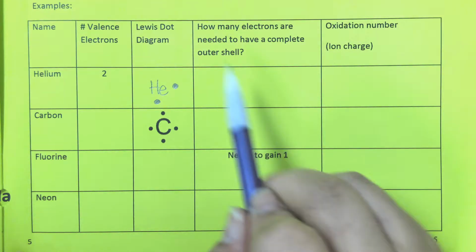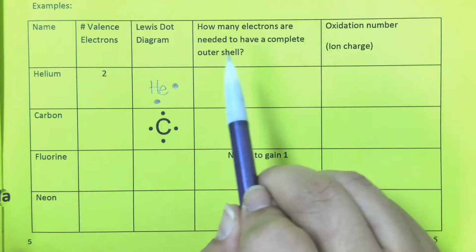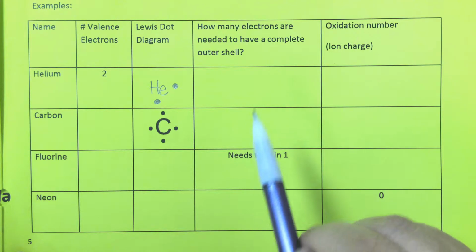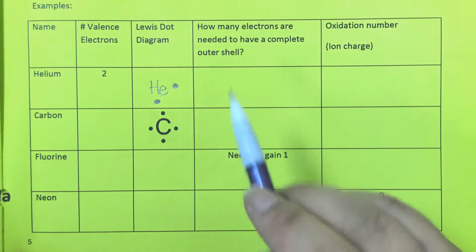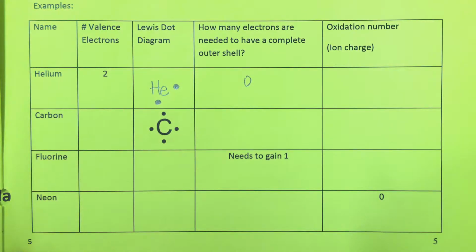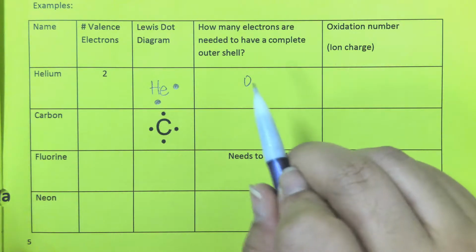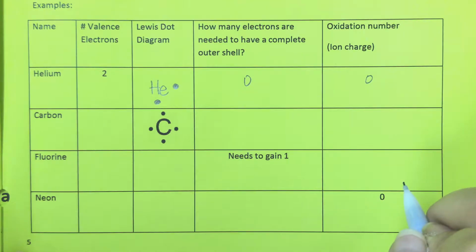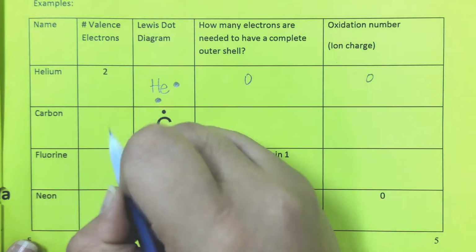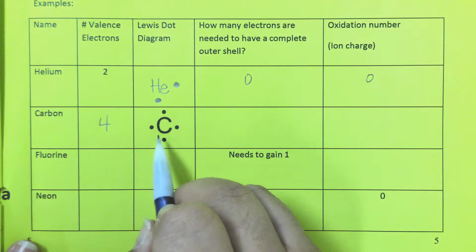So next question, how many electrons are needed to have a complete outer shell? Well, remember, helium is the exception, so it only needs 2. So how many more do you need? 0. I don't need any more. So what's your oxidation number or your charge going to be? 0. Carbon is in group 4A, so it has 4 valence electrons, and we've already shown that.